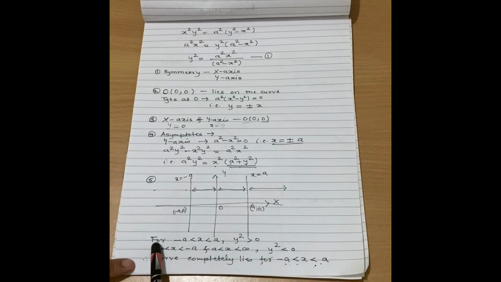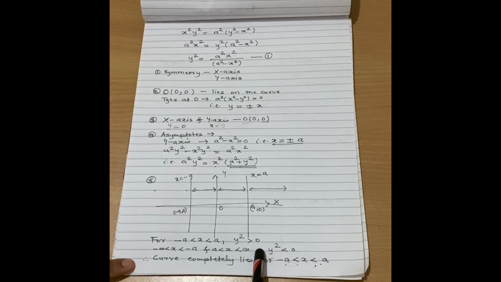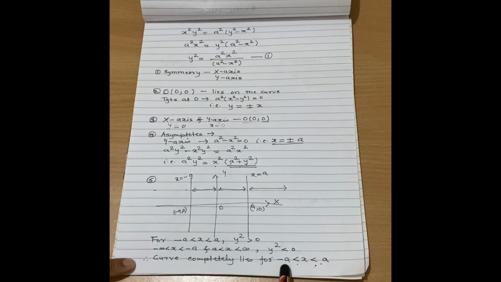Observe that for minus a less than x less than a, y square is positive, while for minus infinity less than x less than minus a and a less than x less than infinity, y square is negative. Therefore, the curve completely lies in the range minus a less than x less than a.